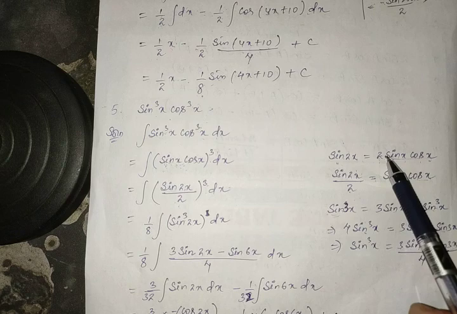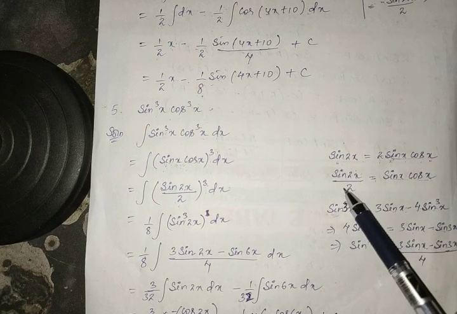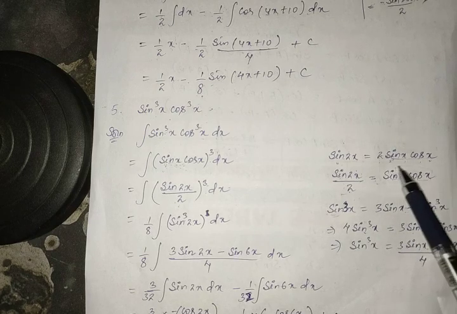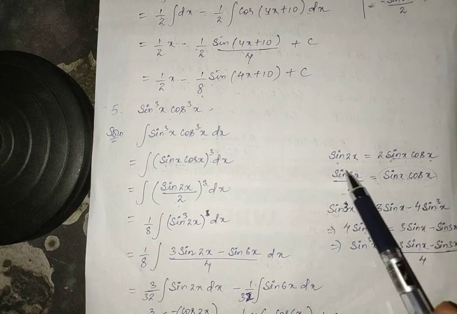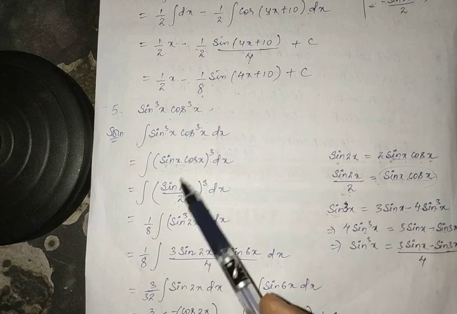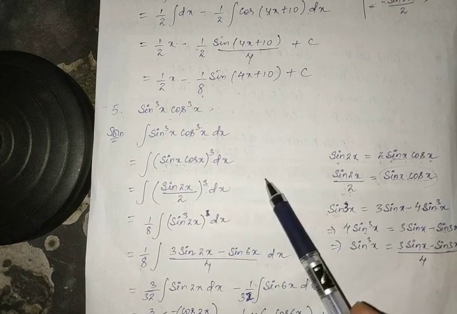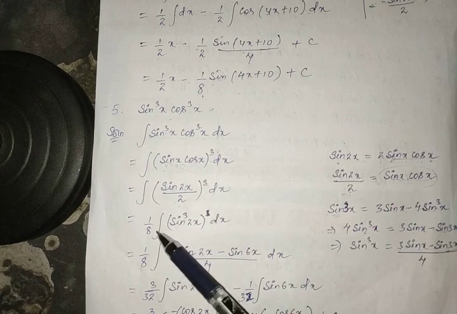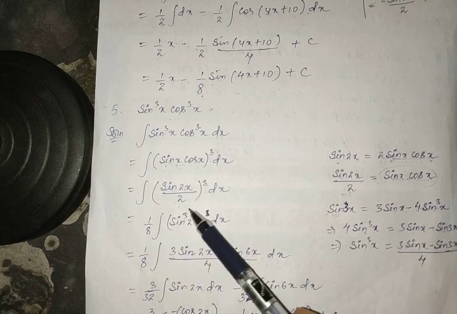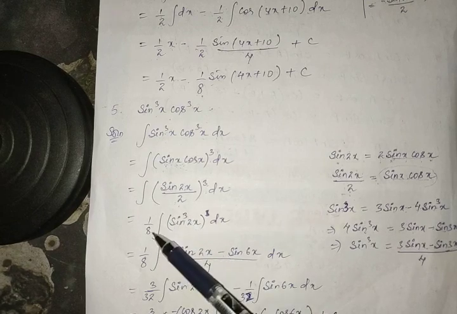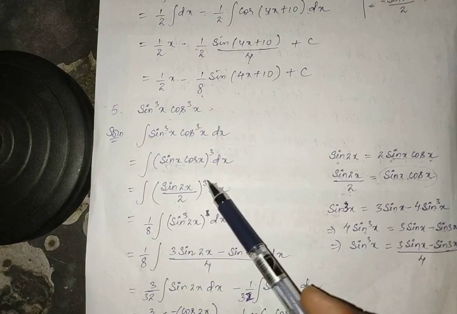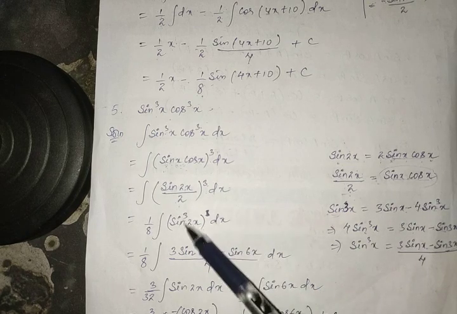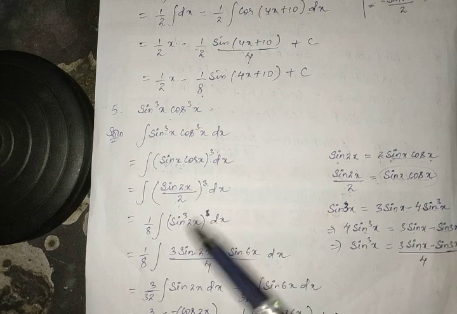This 2 is multiplied here, so if you bring it to the left it will be divided, right? So what do we get? Sin 2x by 2 equal to sin x cos x. So in place of sin x cos x we'll use sin 2x by 2. Here I have written (sin 2x by 2) whole cube. Now this 2 cube will be how much? 8, right? So 1 by 8, that you can take outside because it's a constant. Then integration of what is remaining? The power is 3, you can write sine cube 2x also. Sine 2x whole cube or sine cube 2x, both are same thing, dx.